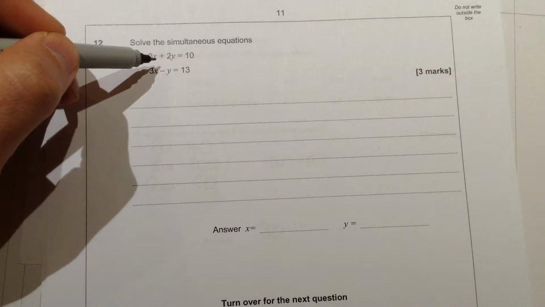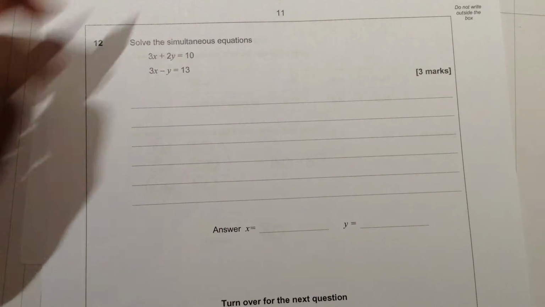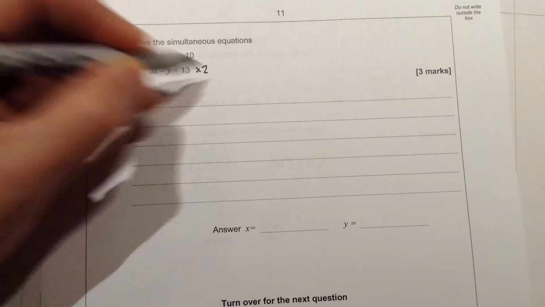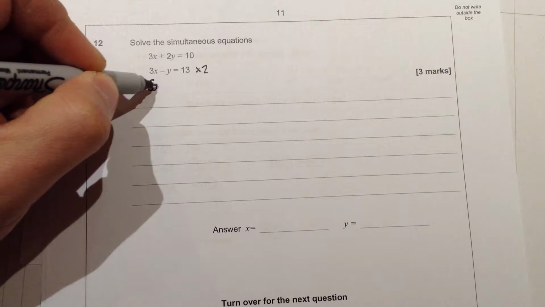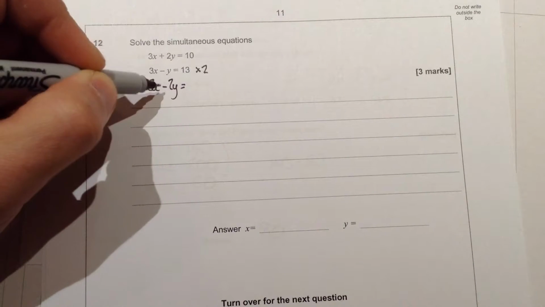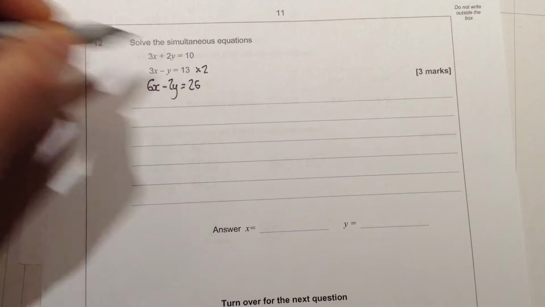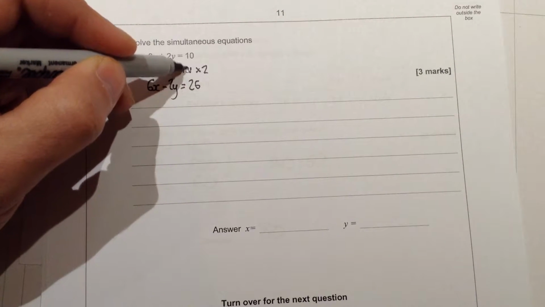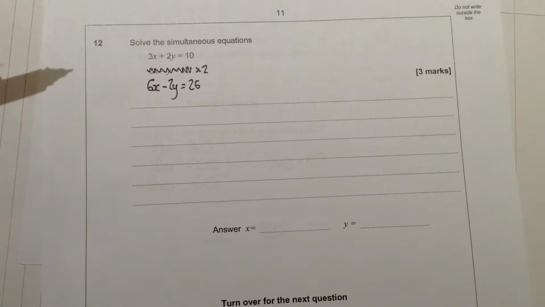So in order to do that, I'm going to multiply this bottom equation by 2. So that would give me 3x times 2, so 6x, minus 2y equals, I'm timesing everything by 2, so 26. I'm now just going to remove that equation so I don't get confused by it later.